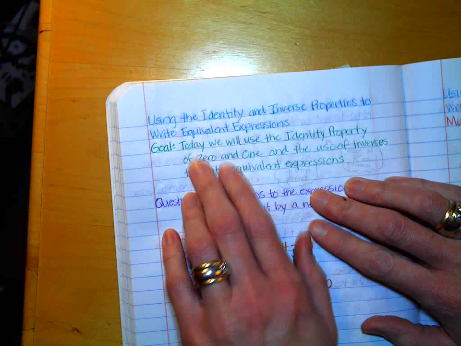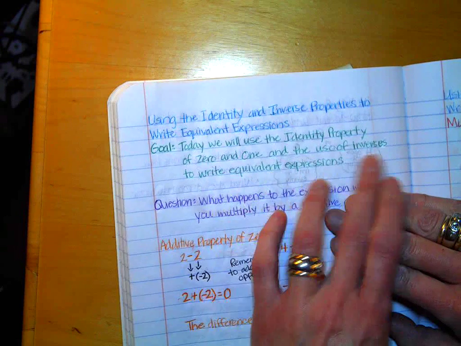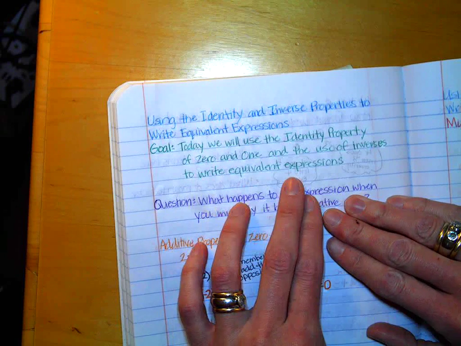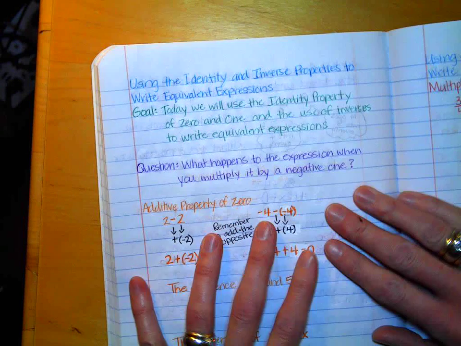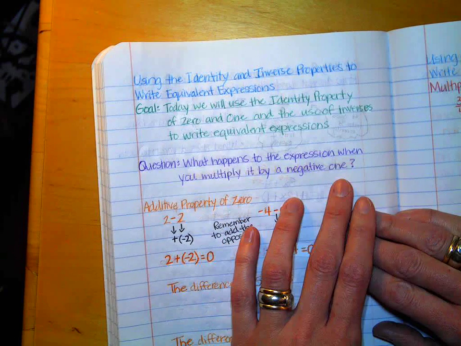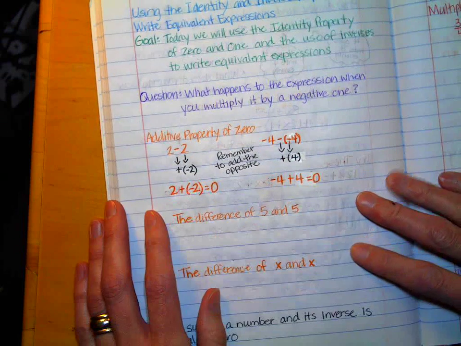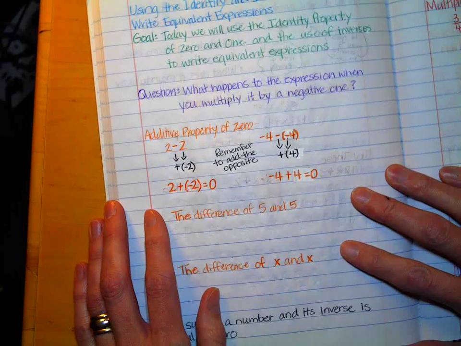Our goal for today: we will use the identity property of 0 and 1 and use the inverses to write equivalent expressions. Our question: what happens to the expression when you multiply it by a negative 1? We're going to talk about that a little bit. This first little part is going to be a little bit of a review for everybody.